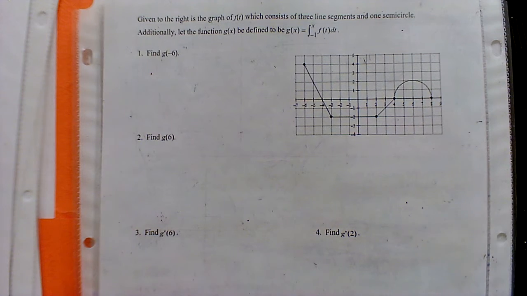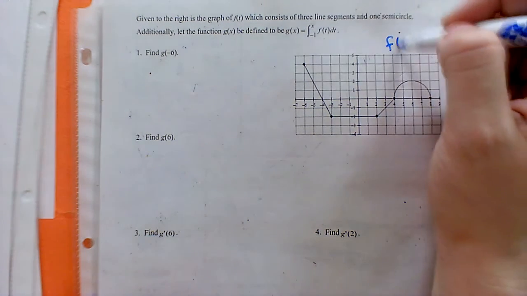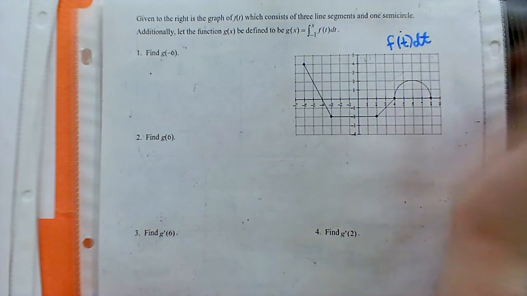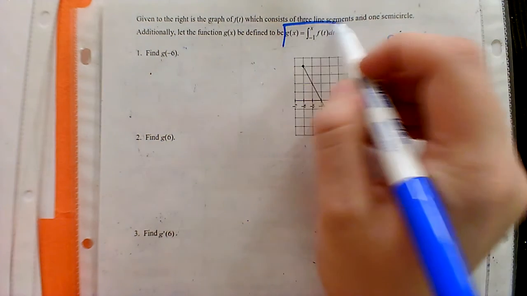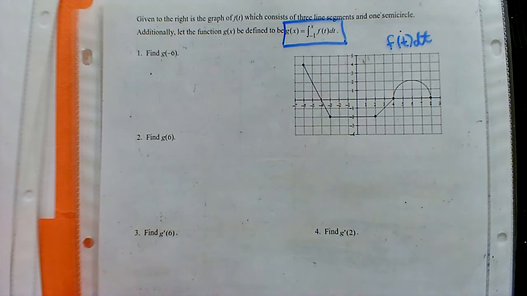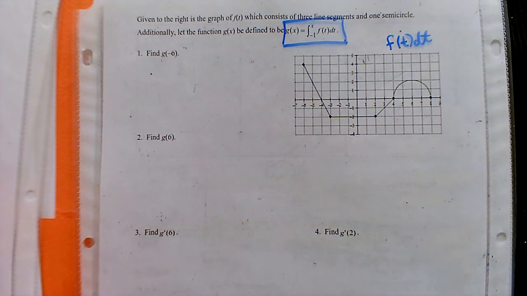All right, let's try the next one. Given the graph to the right, this is f of t. 3 line segments and a semicircle. Additionally, the function g is defined to be that integral. Notice how it's very similar setup to before. They gave us a function, which happens to be an integral, but then the graph is of a different function. All right, let's try the first one.